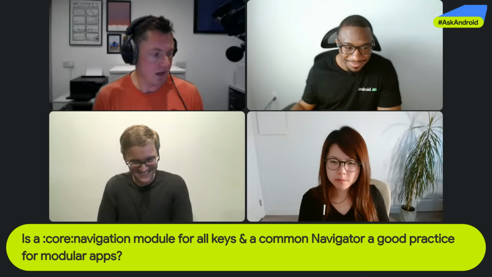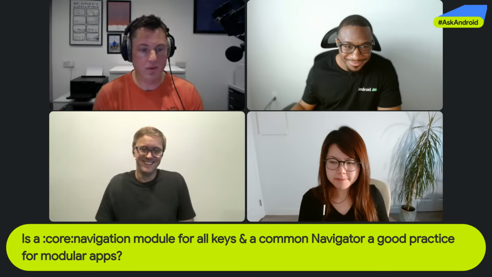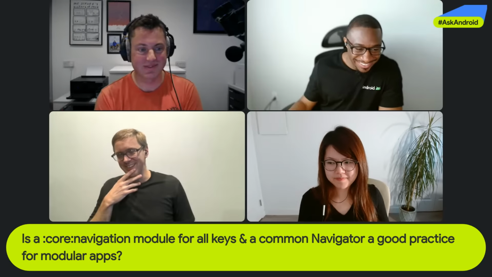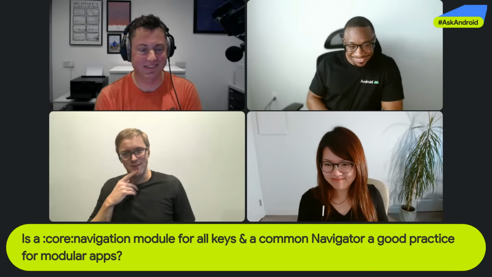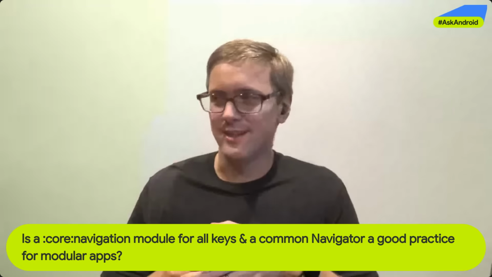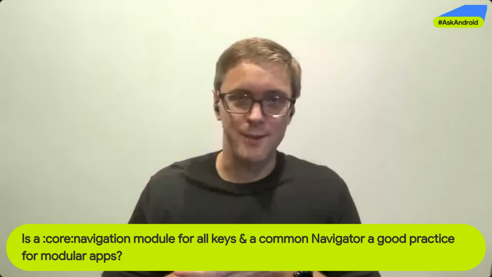Cool. Thanks, Ian. Okay, next one. Is a core navigation module for all keys and a common navigator a good practice for modular apps? Ian, I know you've been thinking about this a lot. Yeah, you and I, Don, have had quite a few conversations about the common navigator thing. But let's start with the common core navigation module. I think this is a really great idea if you love long compilation times.